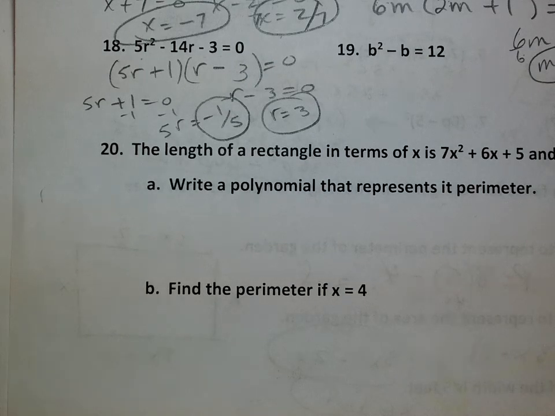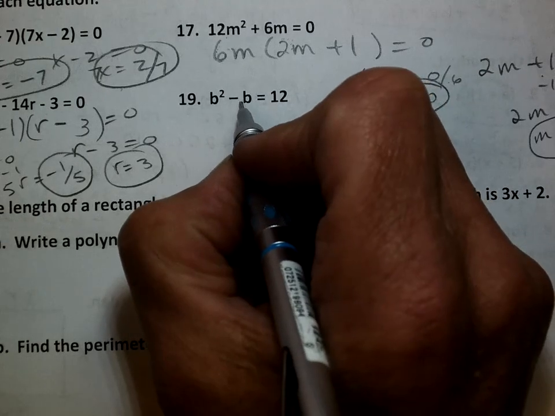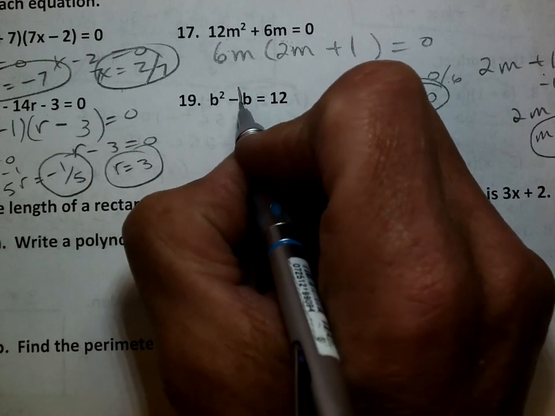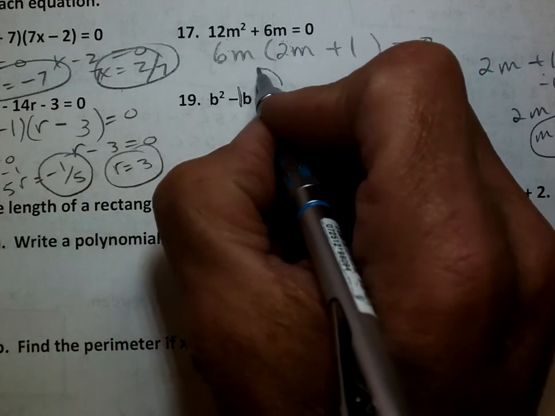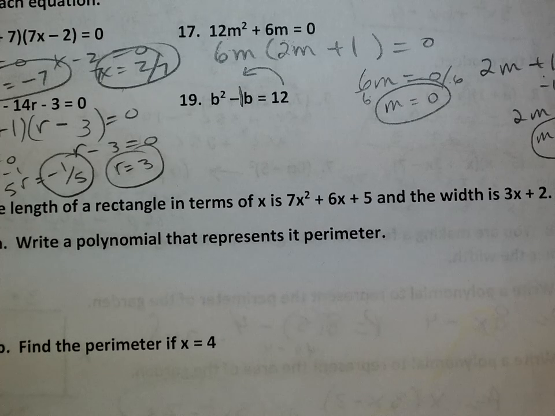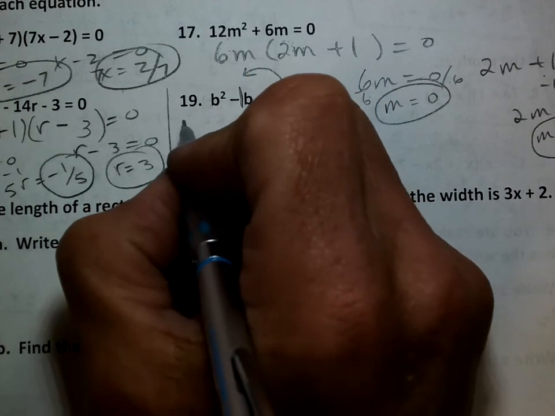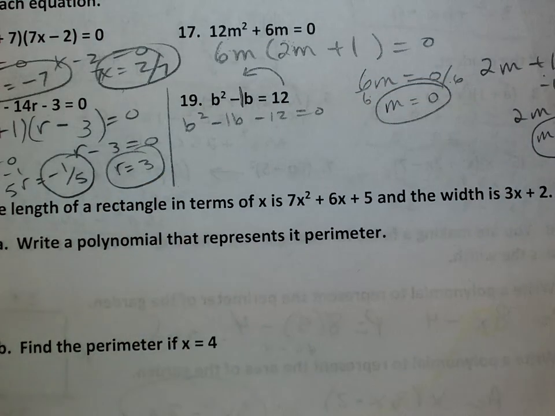Am I going slowly enough? Okay. Now shift to 19. Boys, we're almost done. Okay. Shift over. Now, 19. First thing I'm going to do to make this easier for me is I'm going to put a 1 right here. If I put a 1 right there, it's going to help me. It really will. And I need to bring the 12 over, so I've got everything together, okay? How do I bring the 12 over? By subtracting it, right? So I'd have b squared minus 1b minus 12 equals 0, right?